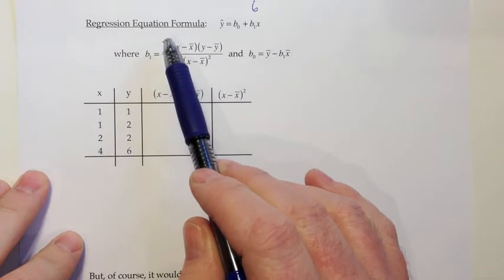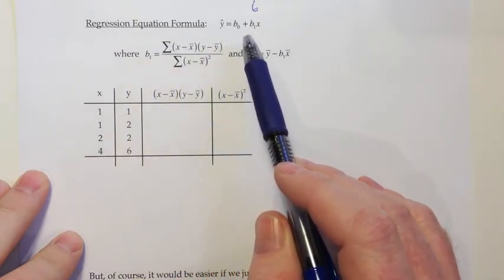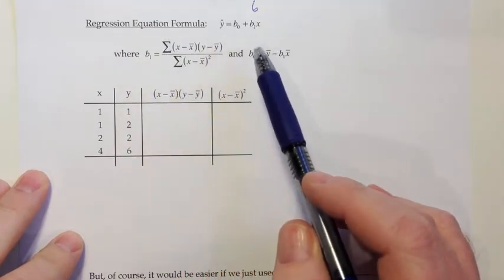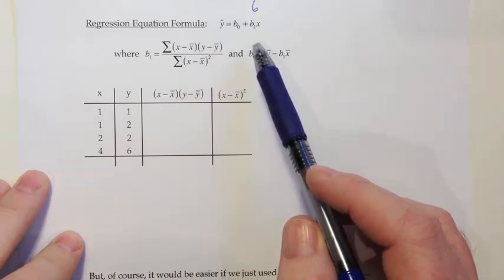The formula pieces come from calculus, so I'm not going to show the work here. But the format of your regression equation would be y hat equals b0 plus b1x. That's our standard stat way of writing the equation of a line.